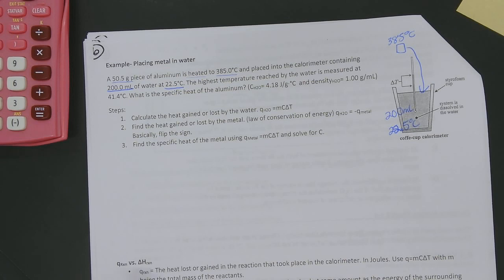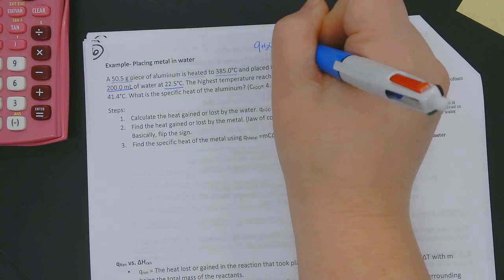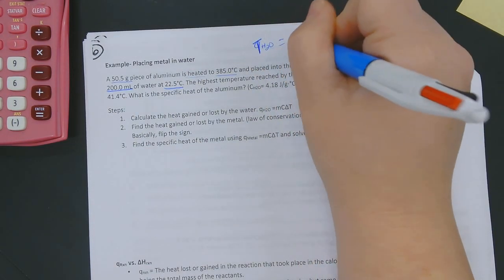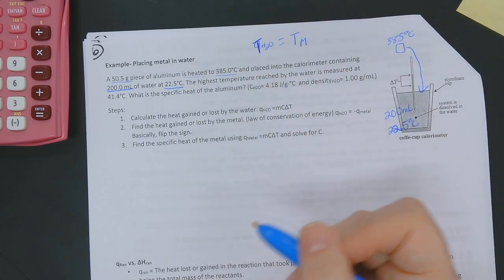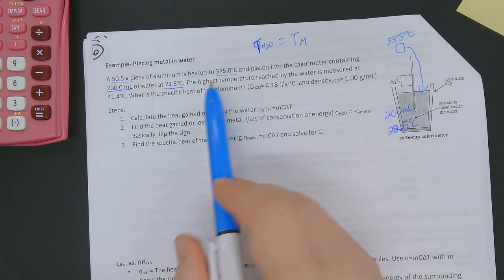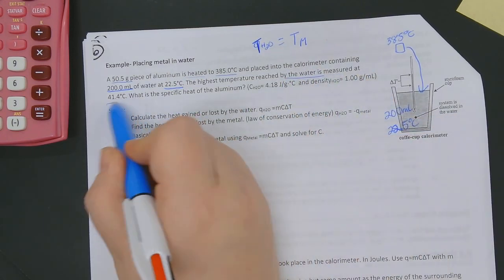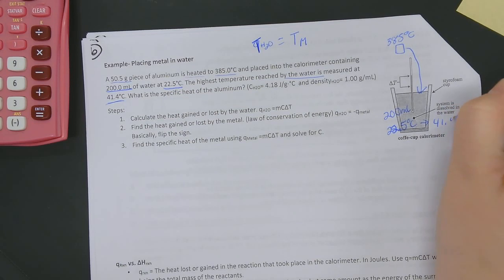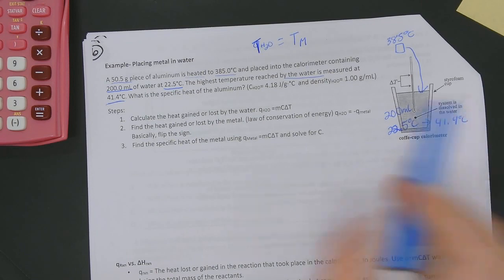Now, as we know, the temperature of the water will eventually equal the temperature of the metal, right? They will eventually reach thermal equilibrium. So their final temperatures will be the same. Now, the highest temperature reached by the water is measured at 41.4, so it goes to 41.4 degrees Celsius. So we've got a final and a starting temperature for water.